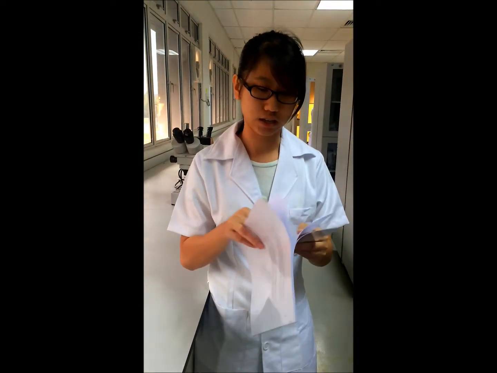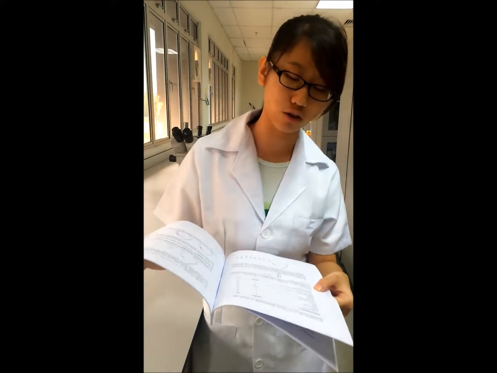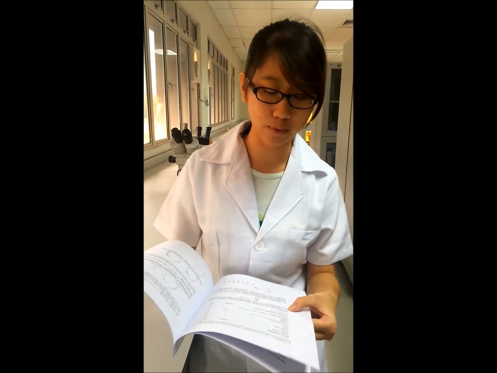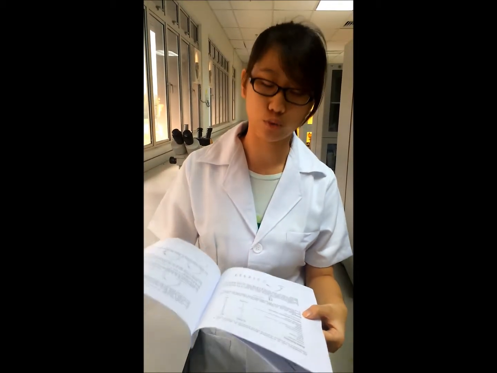Next, I'm going to tell the procedure of this experiment. First, locate the 15 ml conical tubes, labeled stop solution, 1.5 ml substrate, enzyme and buffer. Label each of the tubes with your initials.